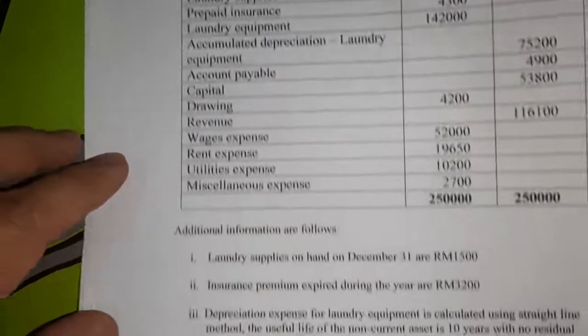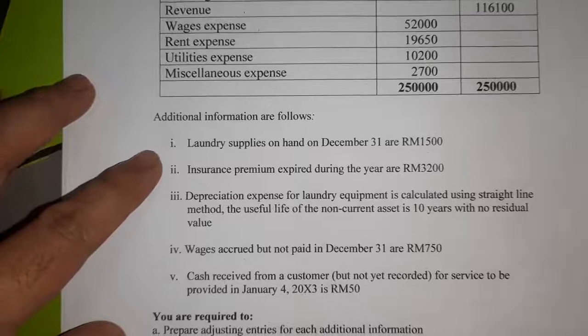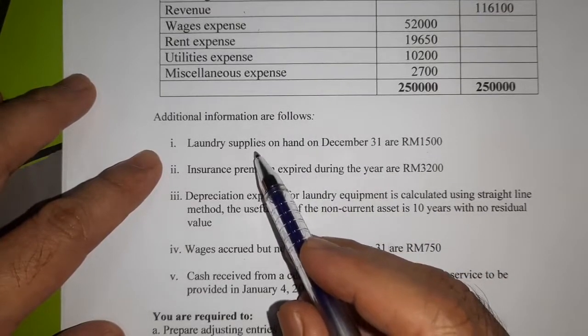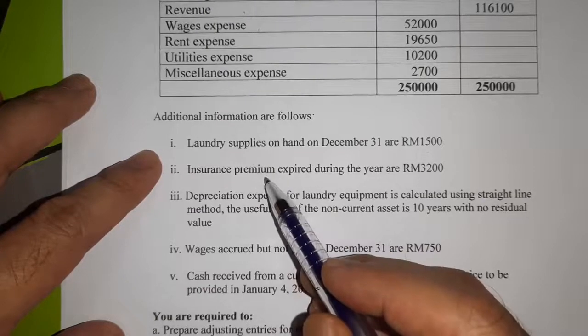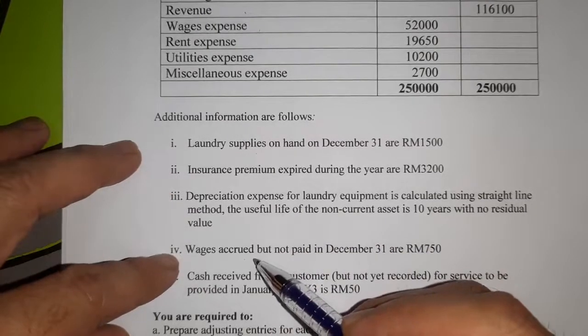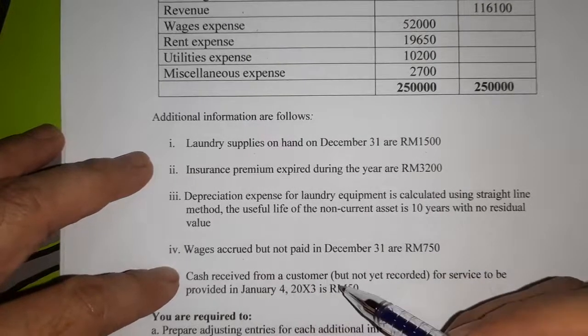In this question, there are 5 additional pieces of information related to supplies, insurance premium, depreciation, wages accrued, and cash received from customer.